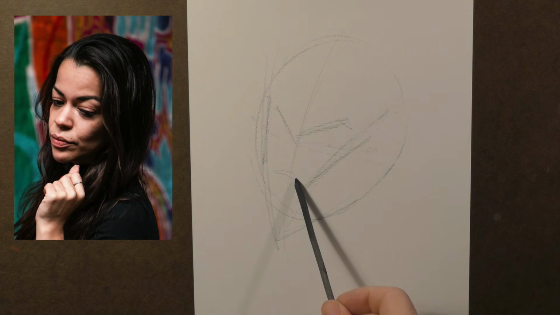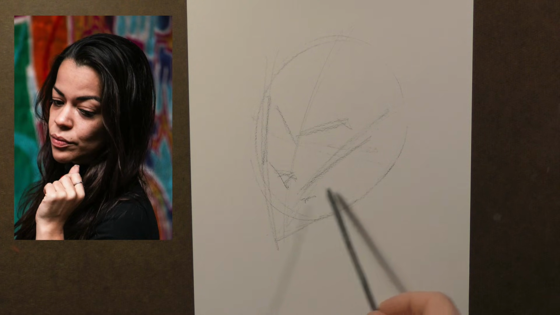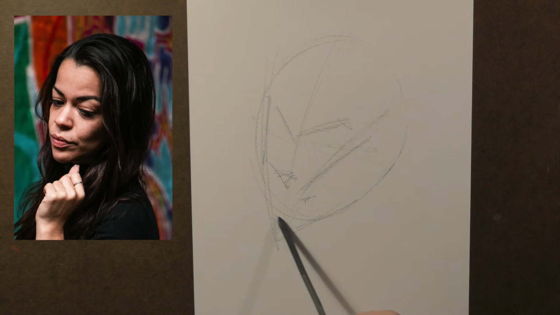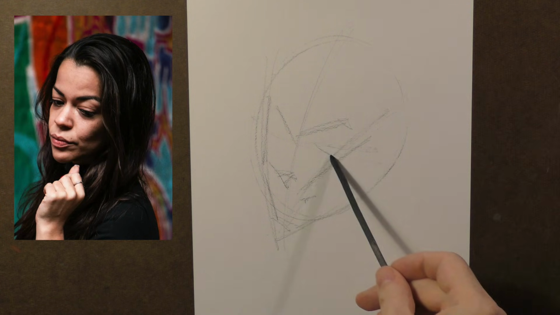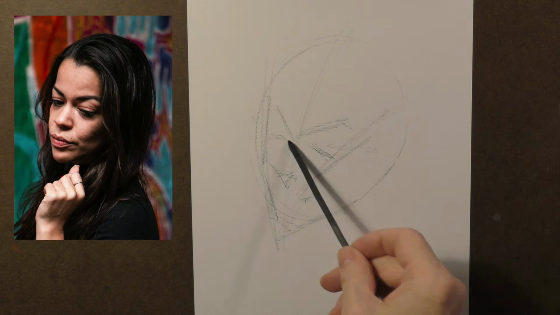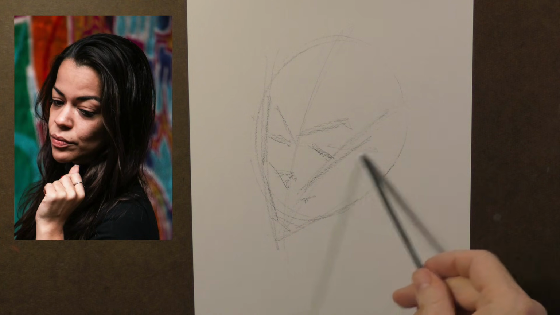And from here, I'm going to start making indications of positions of things, the major features and the larger shadow masses for the most part. And you can kind of think of this as putting down landmarks that I can compare with other landmarks to begin to organize the face.